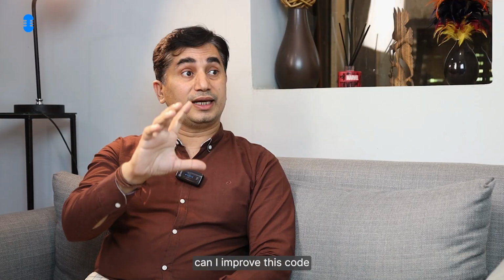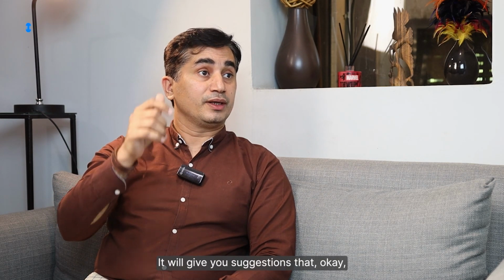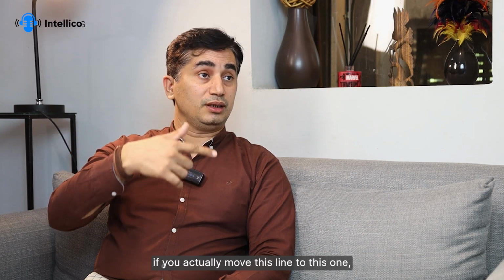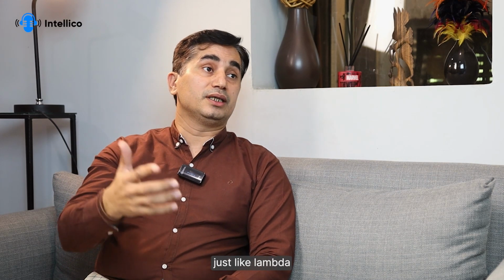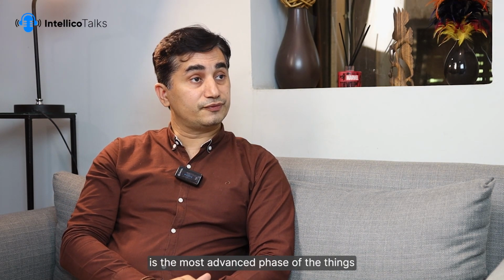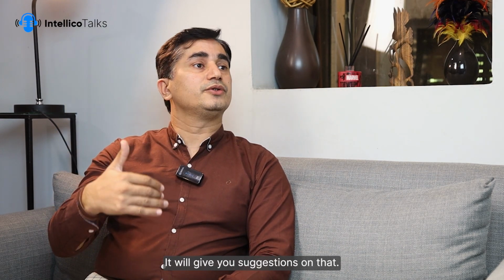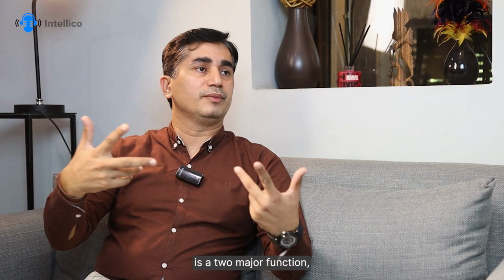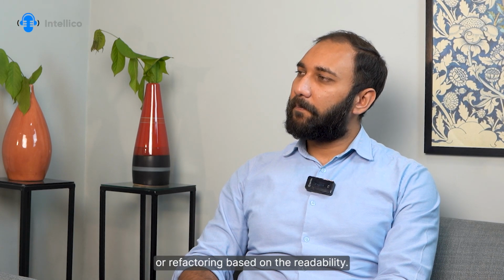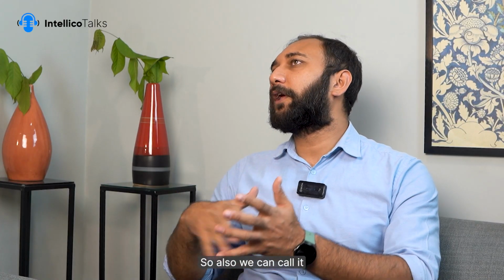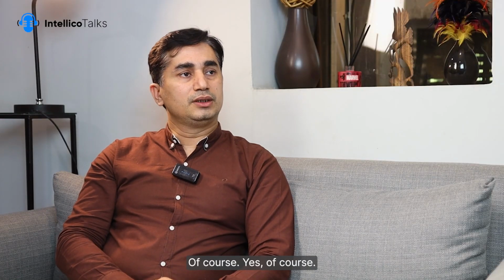And if you ask whether you can make this code a lot more readable, it will suggest: if you move this line to this one, change this line, remove it, or move to a newer function, like lambda, the most advanced form, it can reduce tens of lines to a single line. It will give you suggestions on that too. So refactoring has two major portions: either refactoring based on a particular requirement, or refactoring based on readability. We can also call it improvisation or optimization of the code. Yes, of course, we can do that.